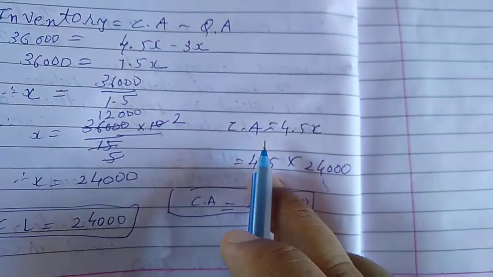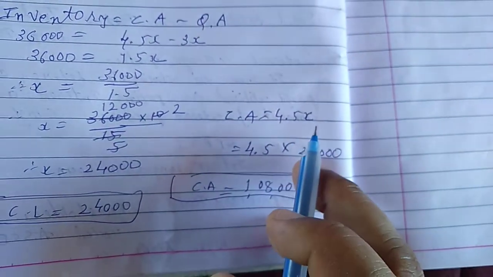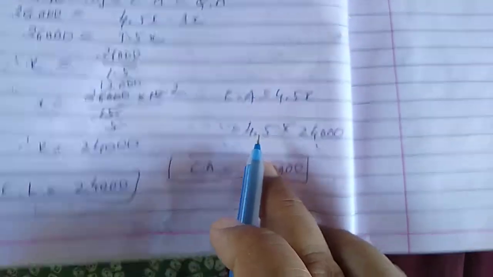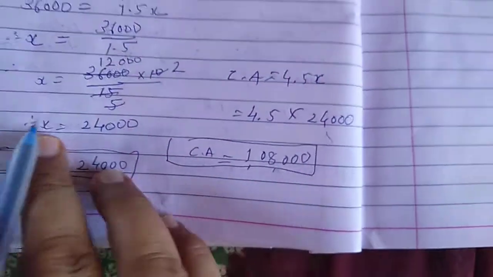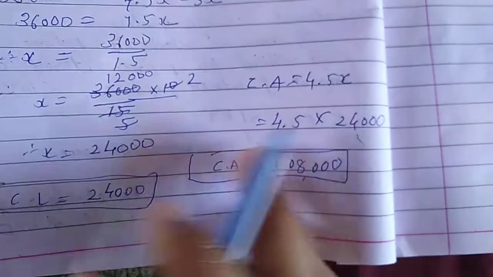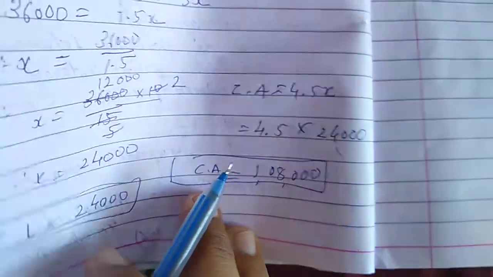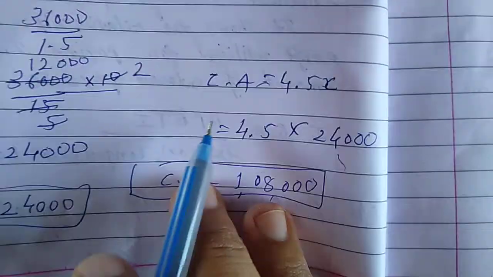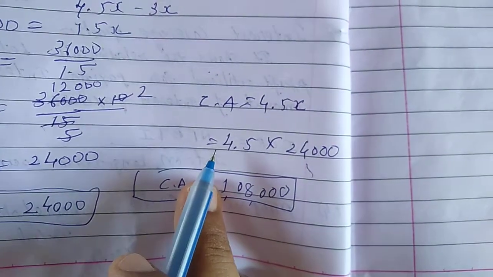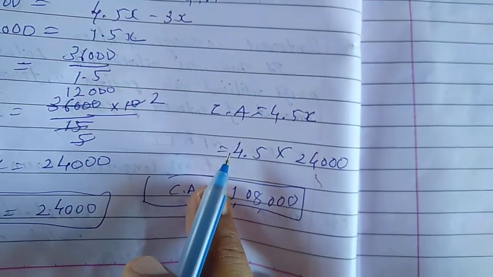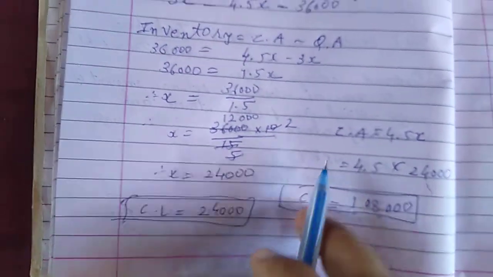Same way, we require the amount of current asset. Current asset is equal to 4.5x. So 4.5 into 24,000. For easy calculation, 24 times 4 is 96, and half of 24 is 12. 96 plus 12, 1,08,000. Whatever you remember, you can calculate that way. If you don't remember, then you can calculate by multiplying. So here we have current liability and current asset.